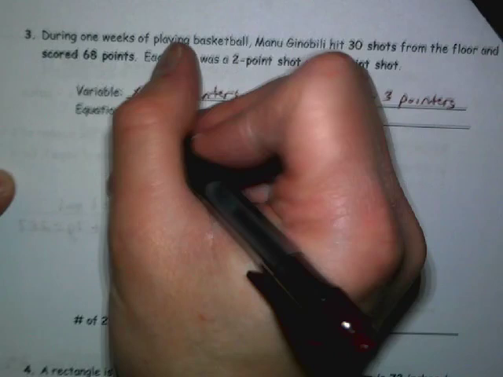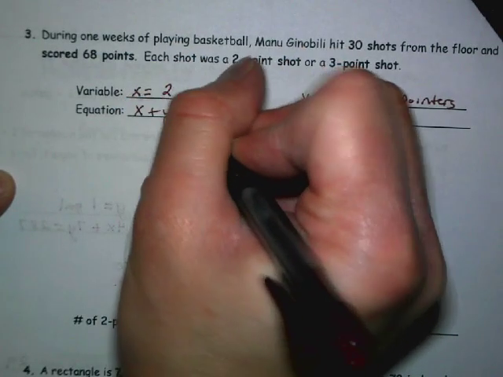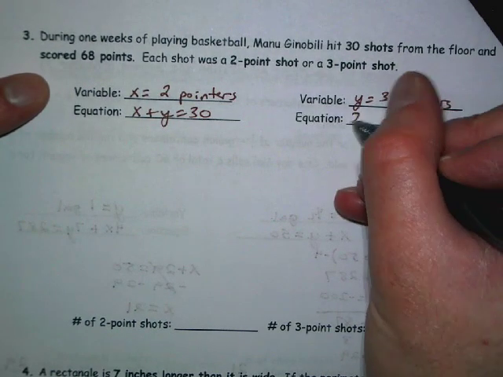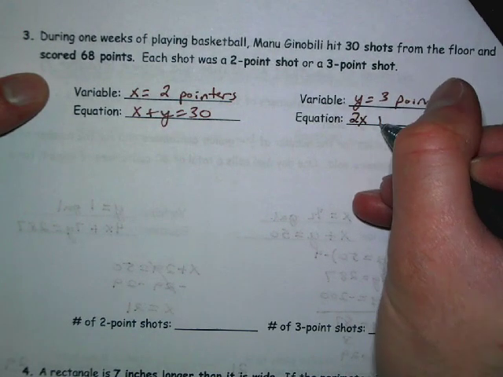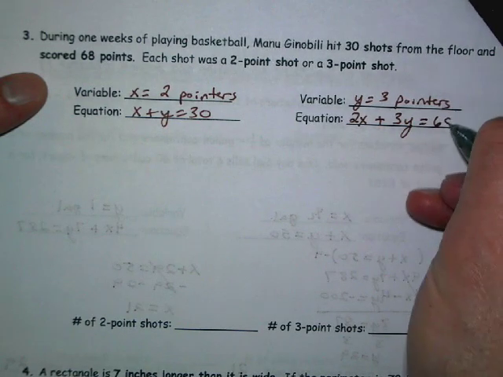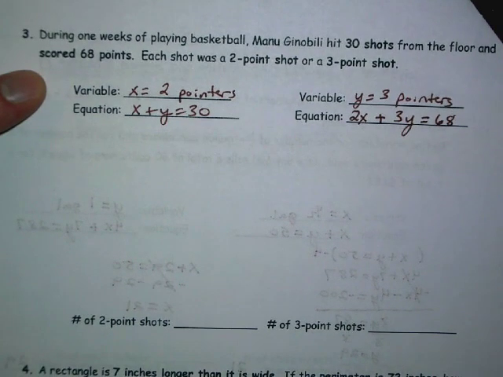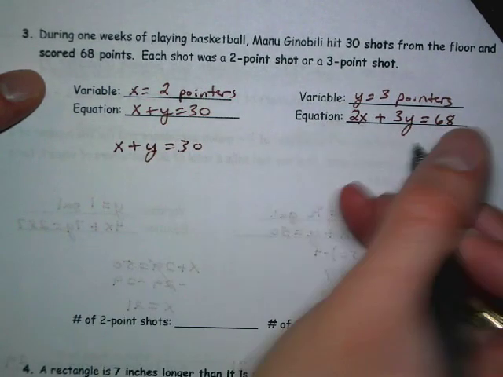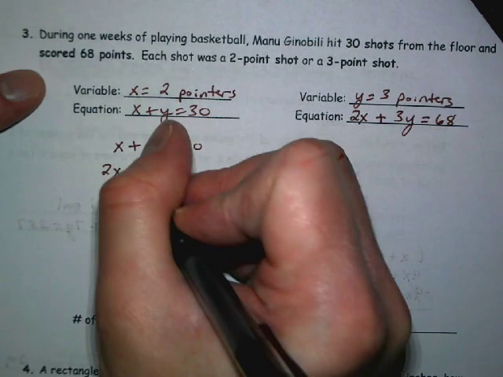So we know he hit 30 shots. So X plus Y equals 30. And we know he scored 68 points. So it's like the money equation, so it's points now. So 2 points for a 2-pointer, so 2x, plus 3 points for a 3-pointer, 3y, equals 68 points. Okay, just like the last one, I'm going to line them up. Sets up well for elimination.